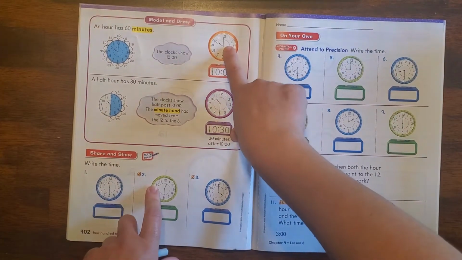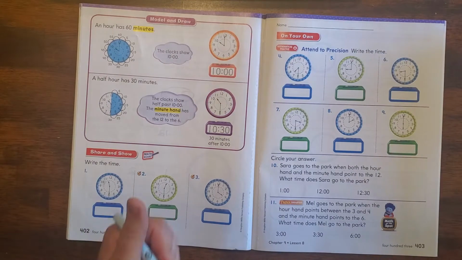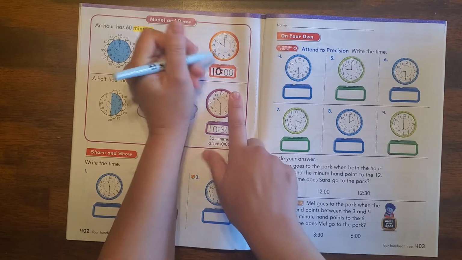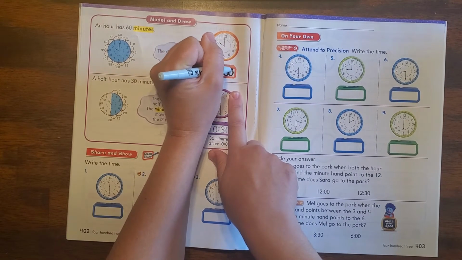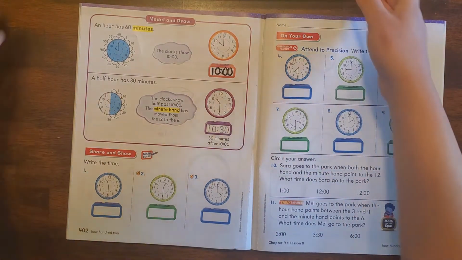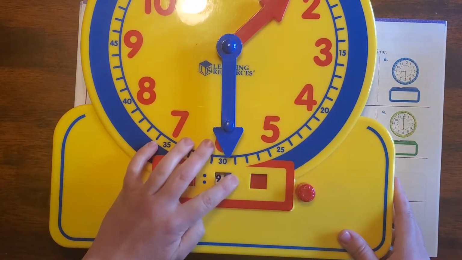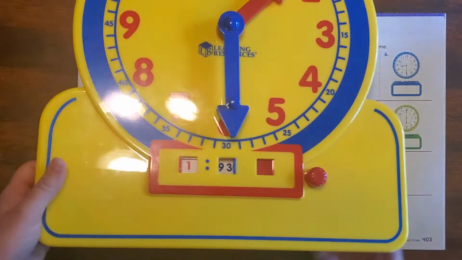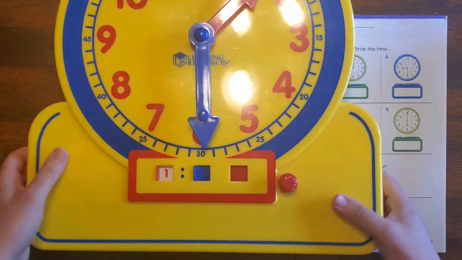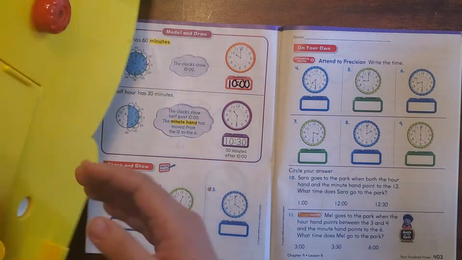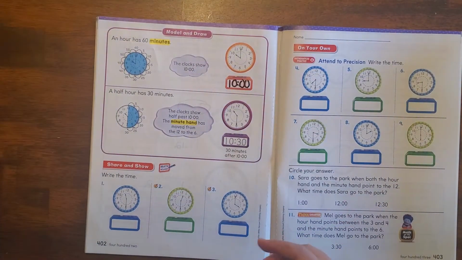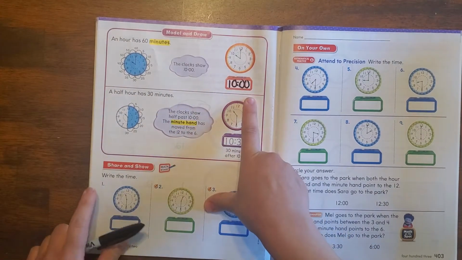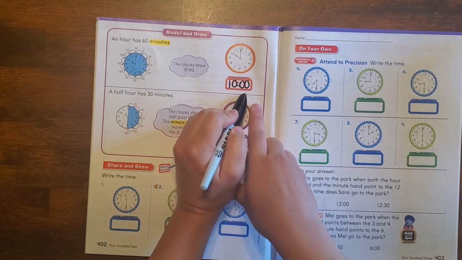So here, the clock shows 10 o'clock. And then this is how you would write it: 10, and then your colon, and then 2 zeros. 10 o'clock. Okay? And so on our big clock, it is 10 o'clock, and you would write that as 10:00.